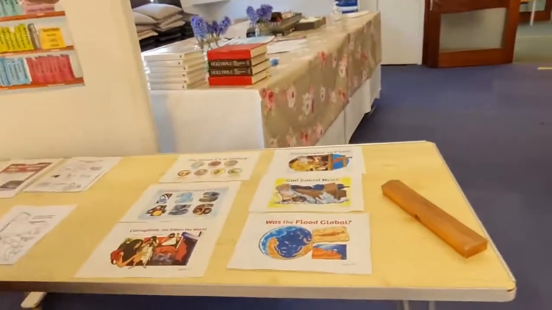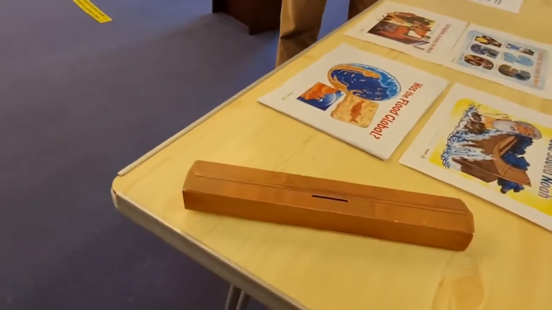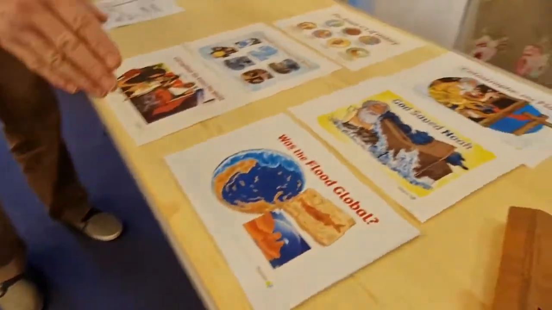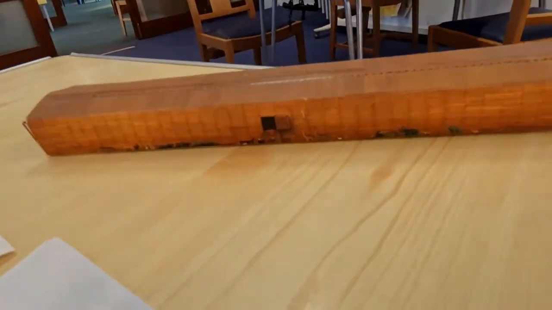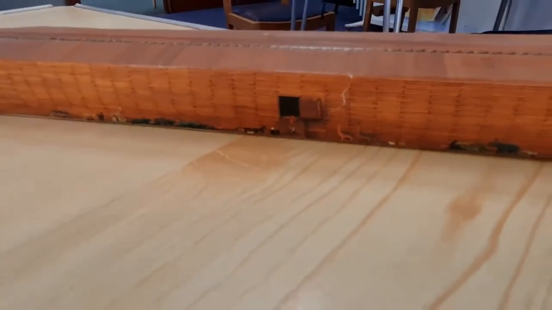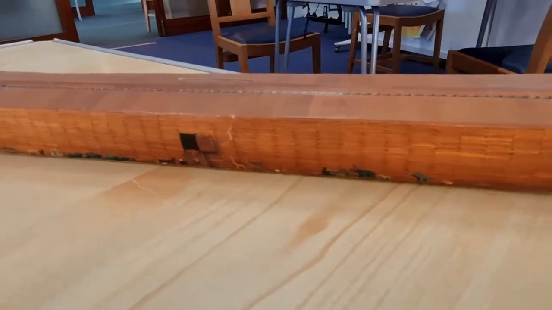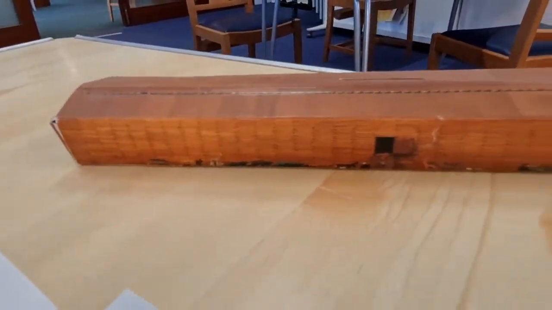We made this model of the ark, and if you look closely from this side, come around to this side, you can see how tiny the animals are to scale. That's how big the ark was. Would he have needed that in a local flood like you might get in your bathroom or kitchen? Probably not.